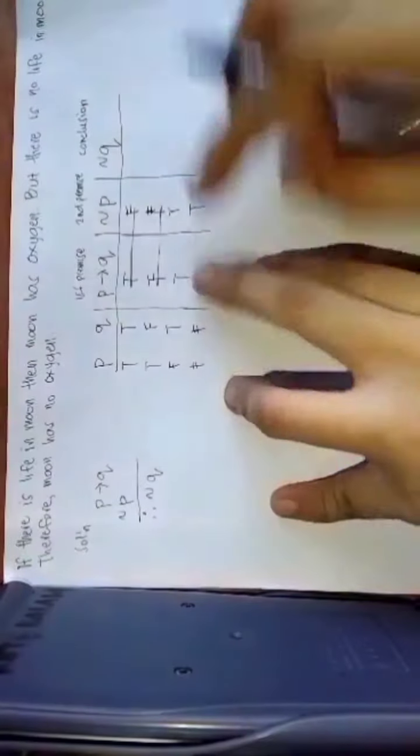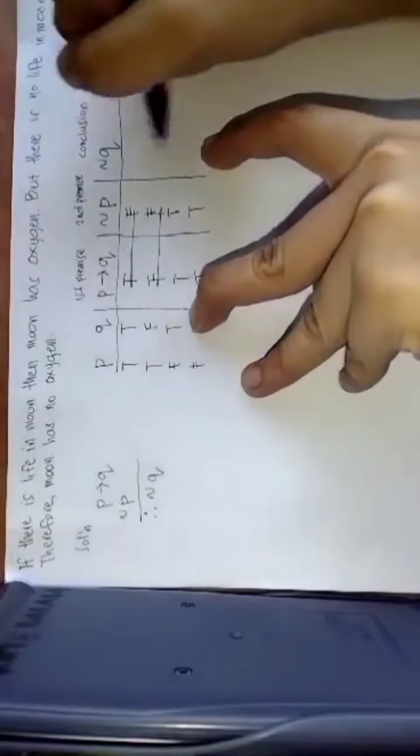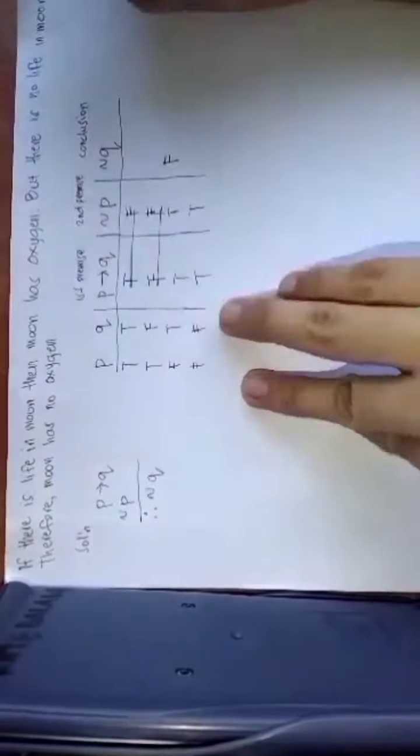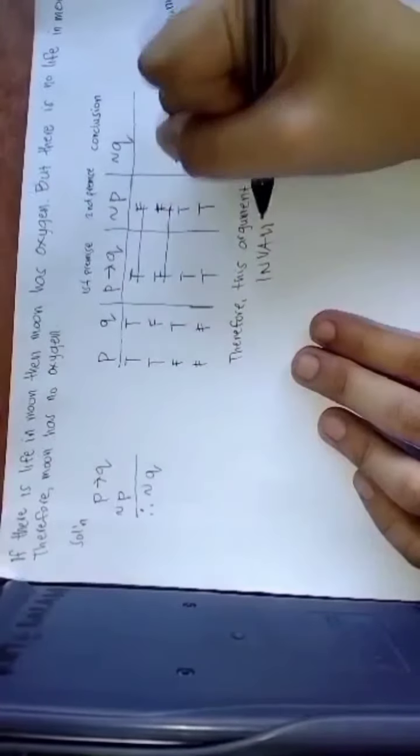So we have, for the negation of Q, we have T, and then I'm gonna put here F, and F is T. So now we have the result. Since there is F in the conclusion, this is an invalid argument. So therefore, this argument is invalid.